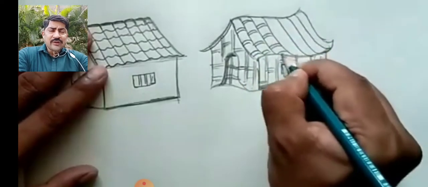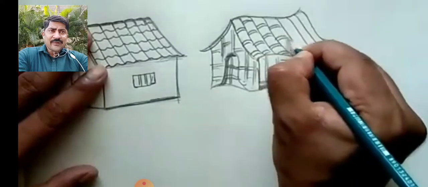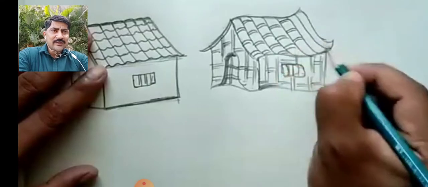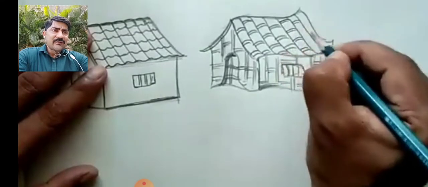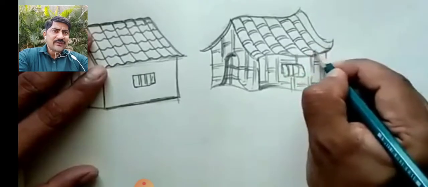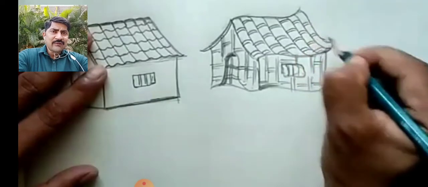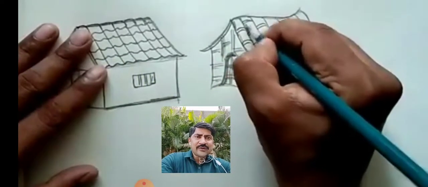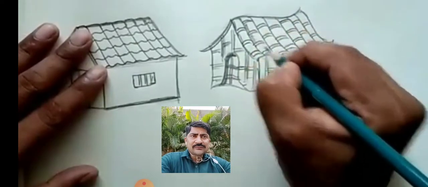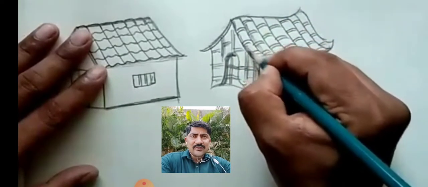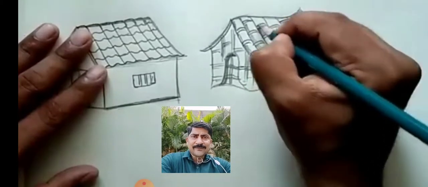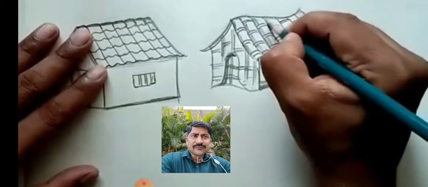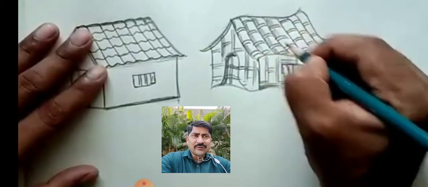Here we are also going to do shading in the roof. You just observe which type of shading could be done. Without shading, the house is not looking good at all. You can see it's looking odd. The previous first house is looking good, but this house is not looking so good. So just see, this type of shading you can add to give the cylindrical effect. Fine, so this house is ready now.